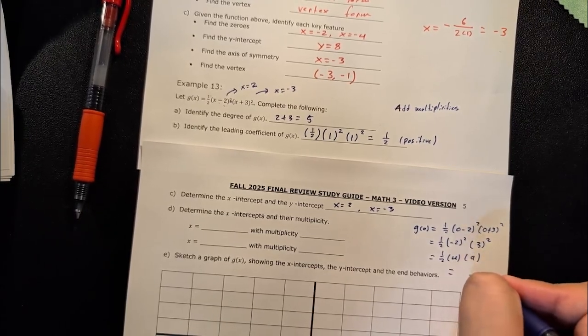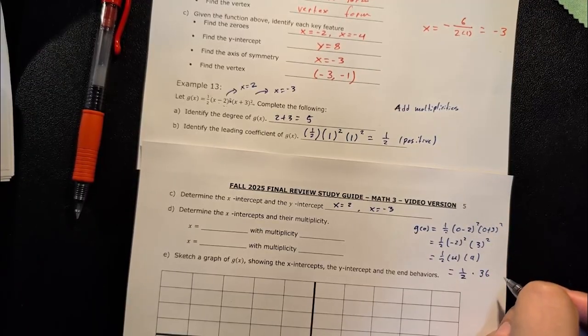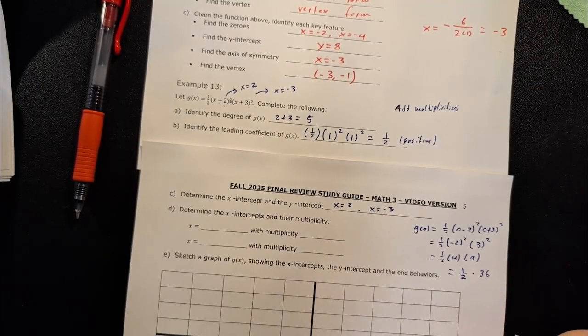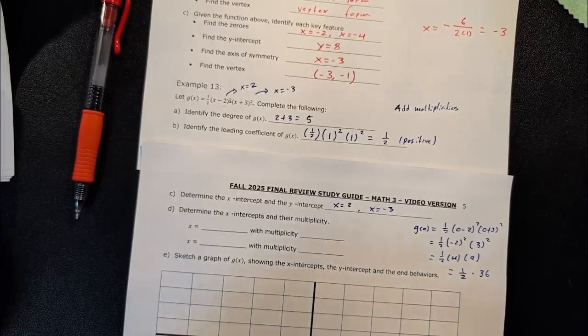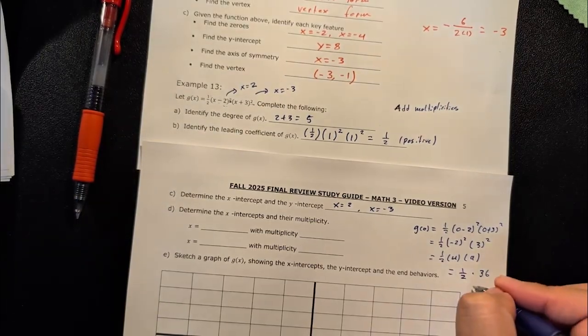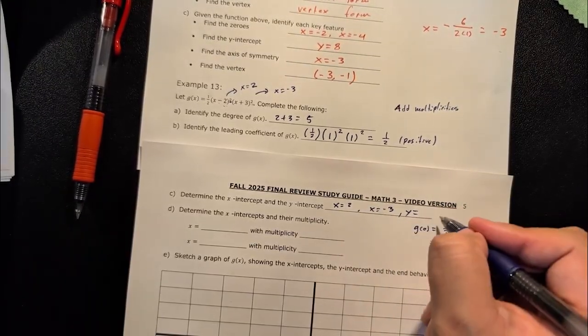So we have 1/2 times 36. No, what am I doing? 36 divided by 2, 18. My bad. And then y is equal to 18.